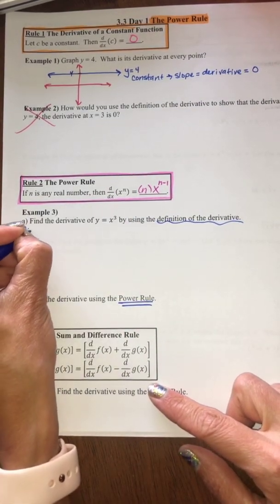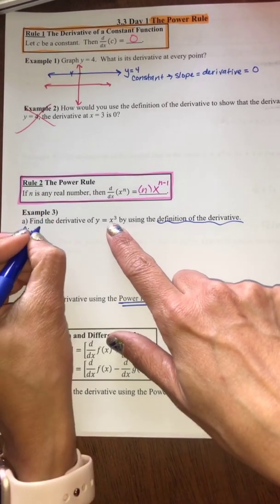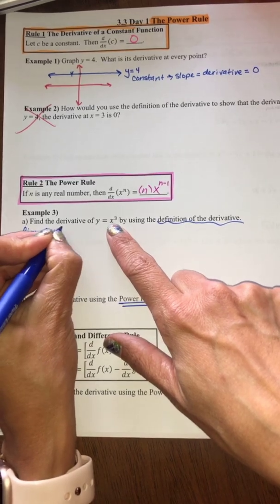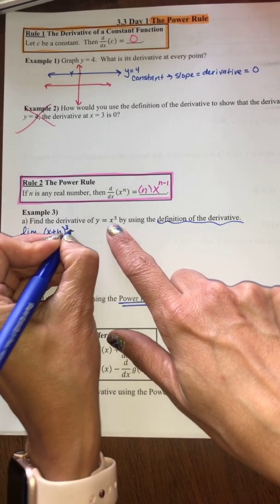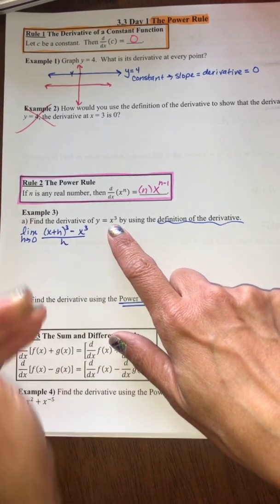All right, so the limit as h approaches 0 of, I got to plug in x plus h. So x plus h quantity cubed minus the original, which is just an x cubed, all over h.